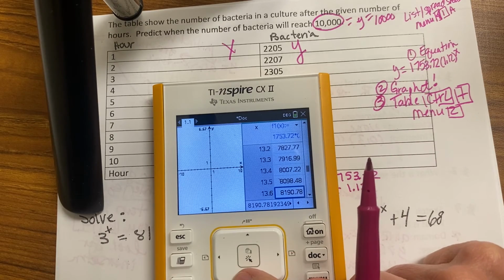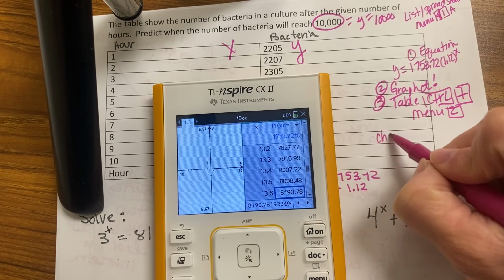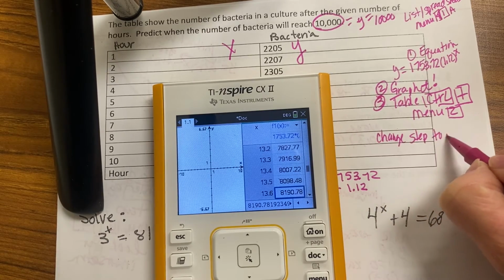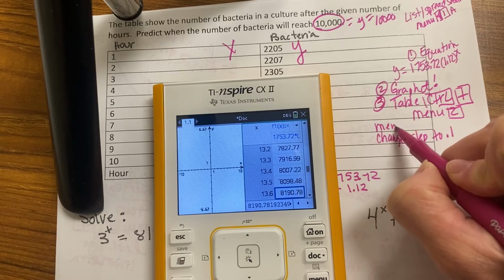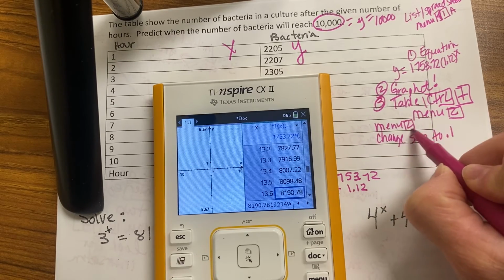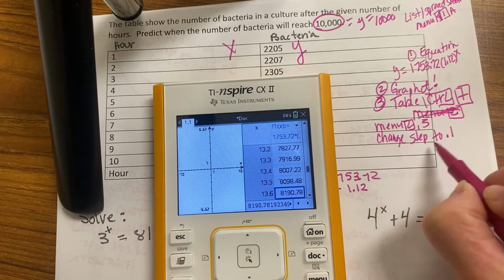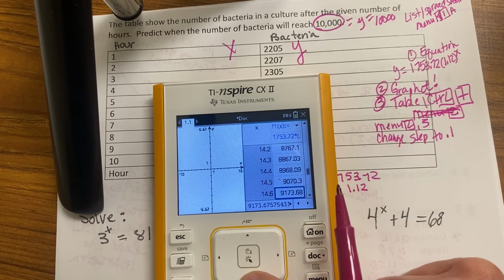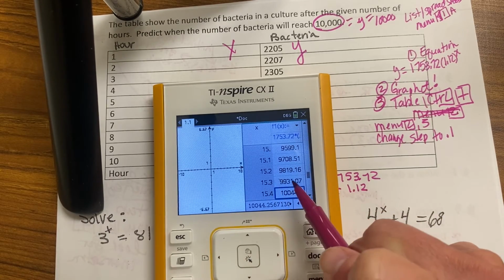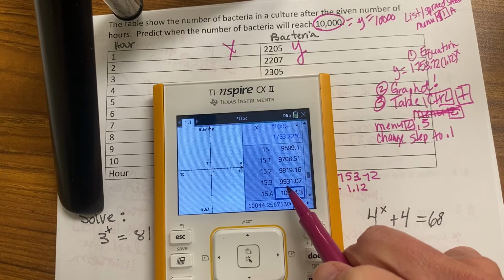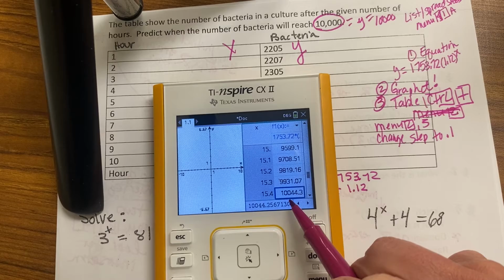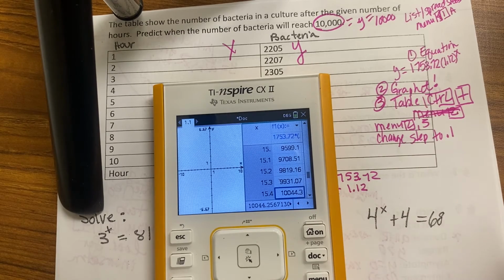And I will go back and show you again. So we changed the step to 0.1. So we went Menu to 5 and changed the step to 0.1. And so let's go see if we can get that closer to 10,000. And so 15.3 is going to be 9,931, and then 15.4 is very, very close.